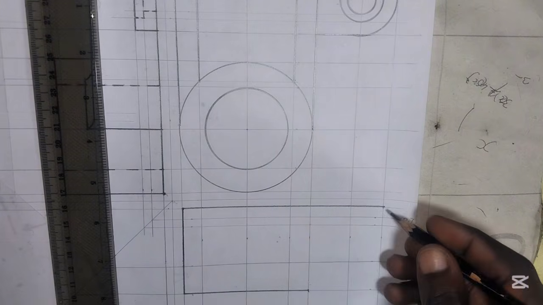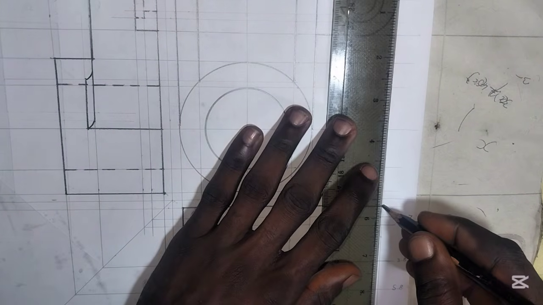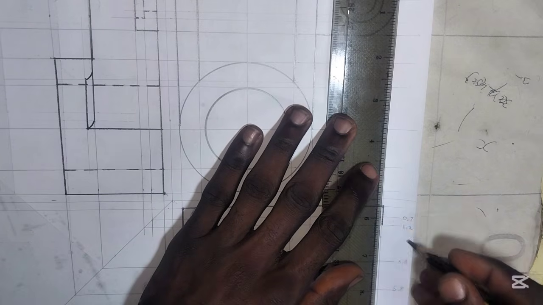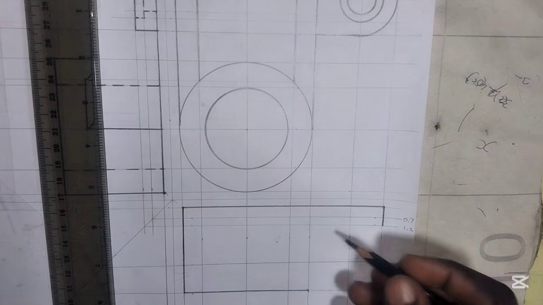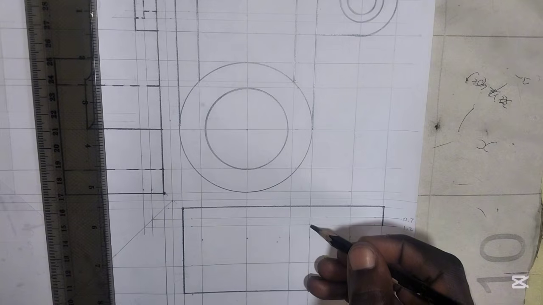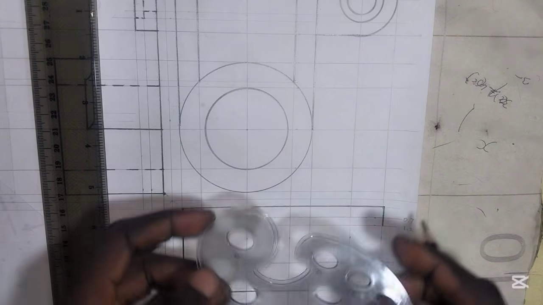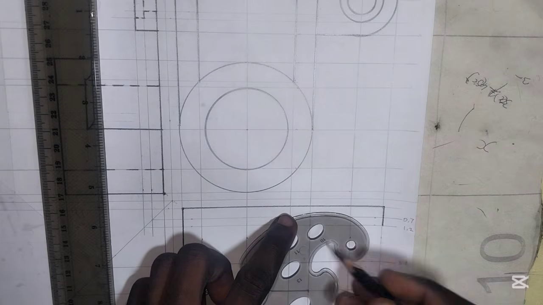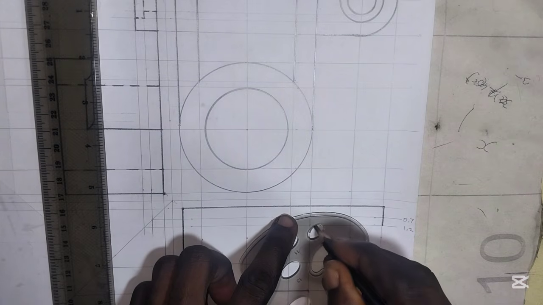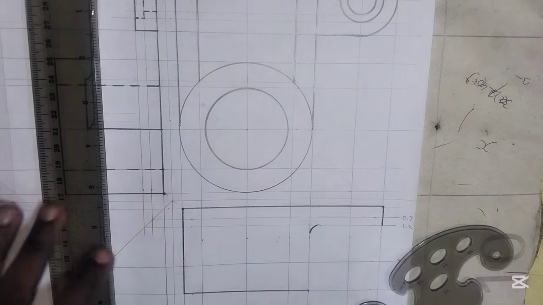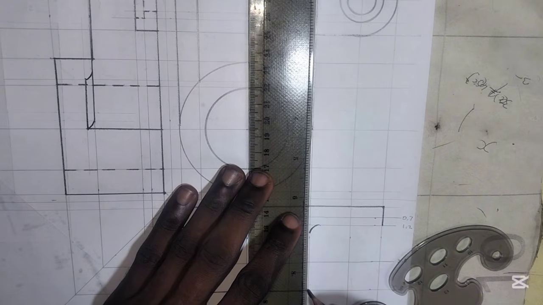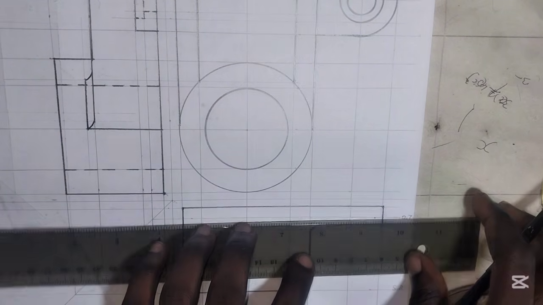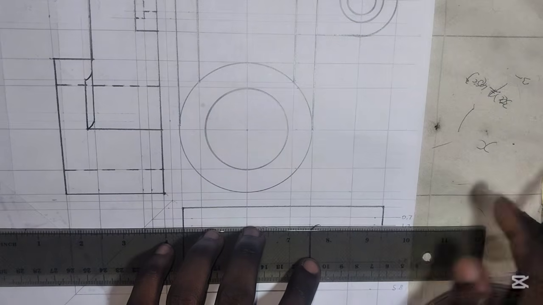Now, my French curve again. Okay. Firstly, let me join these two together. So the 1.2. Now, from here, this one and this one supposed to meet here, but they will be as a curve. Now, I'm using this French curve again, like this, so that I will get a curve at this place. So then I will join this place together. And I will join this place also together.